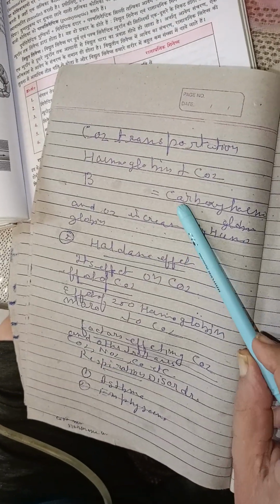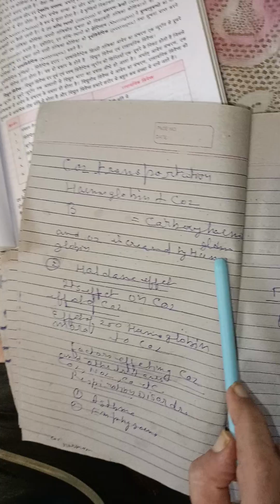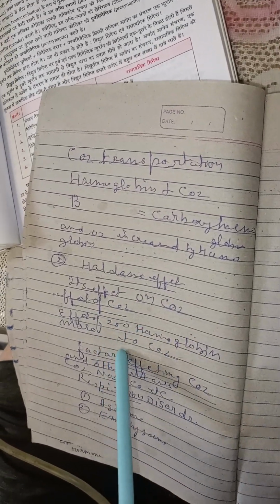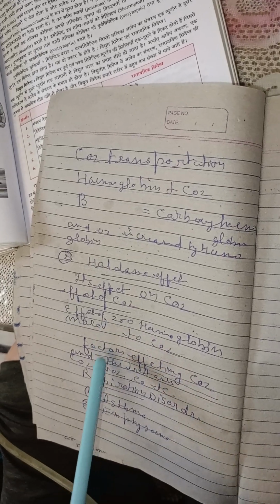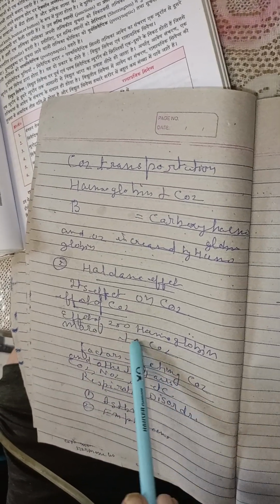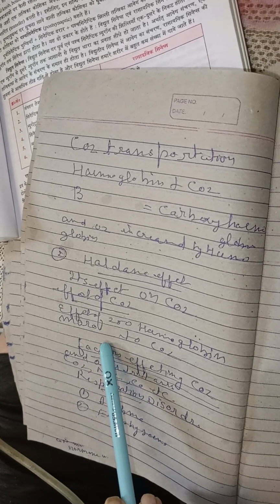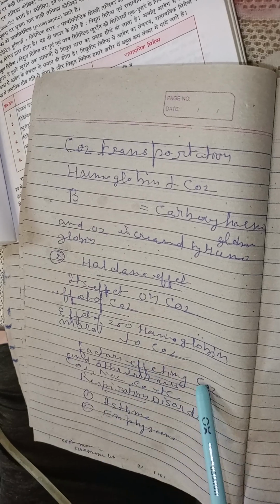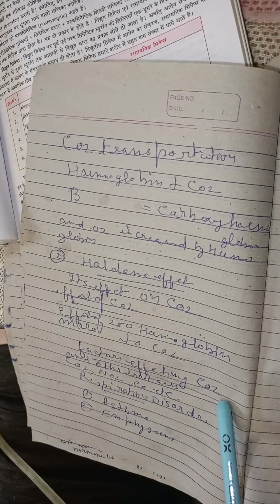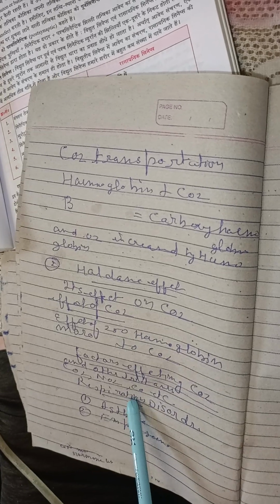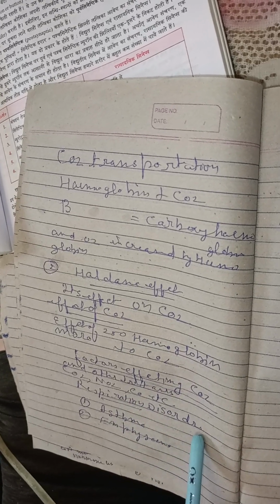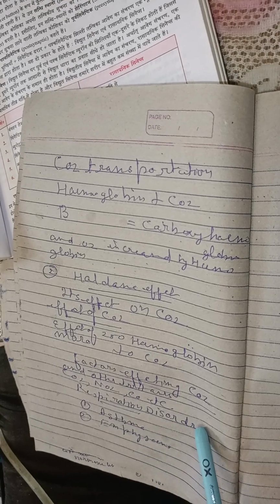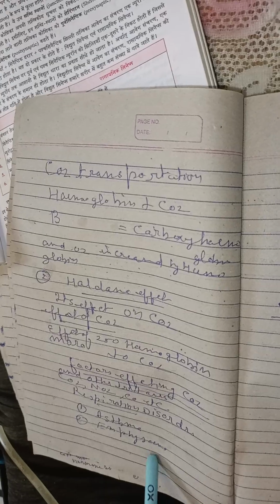CO2 transportation takes place with hemoglobin, and carbaminohemoglobin is formed. Haldane effect: its effect on CO2, the effect of CO2 is more than the effect on hemoglobin. Factors affecting CO2 are, for example, respiration to the outside, and it causes disorders such as asthma and emphysema.